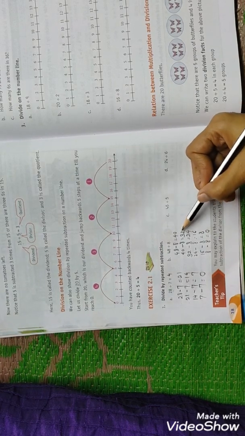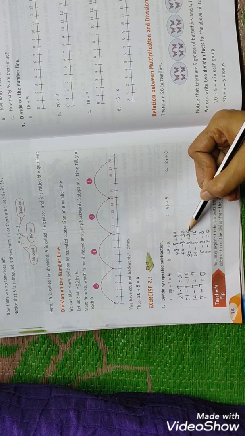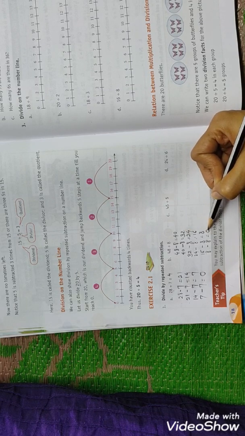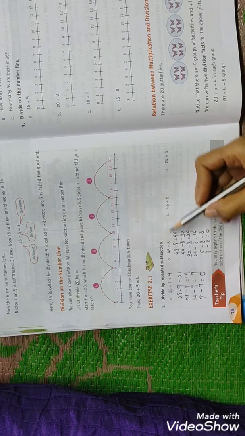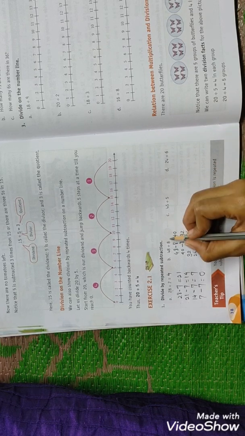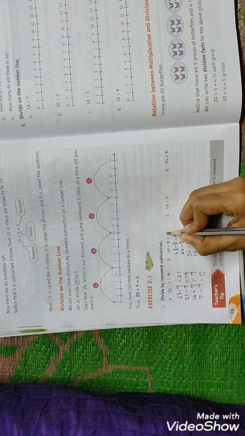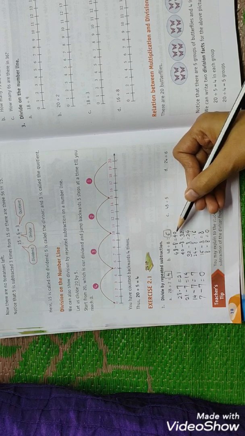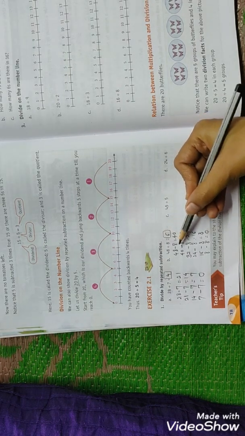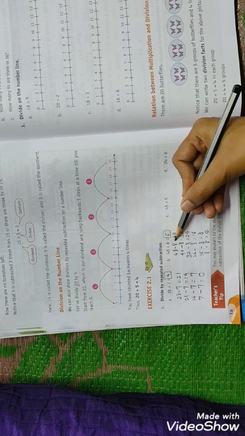So how many steps have we taken? 1, 2, 3, 4, 5, 6. So 8 how many is 48? 8 sixes are 48. So your answer is 6. How many times have you done the subtraction? That answer you have to write. That means here we have subtracted 8 how many times? 1, 2, 3, 4, 5, 6. So the answer is 6.